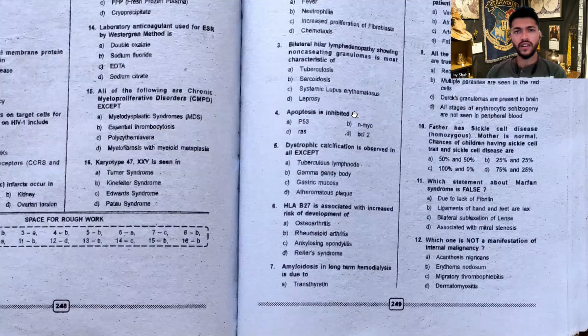So when you have a mutation in A, C, and B, you'll have cancers. Dystrophic calcification is observed in all except: TB lymph node, gamma antibodies, yes. Gastric mucosa, no. Gastric mucosa has metastatic calcification because it is normal mucosa. Atheromatous plaque, yes. HLA-B27, without doubt, ankylosing spondylitis.